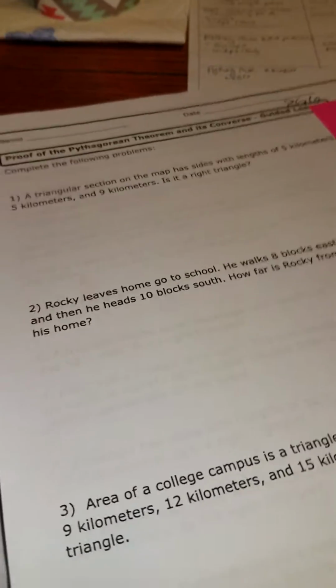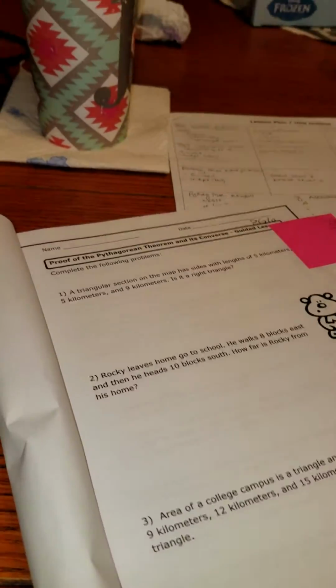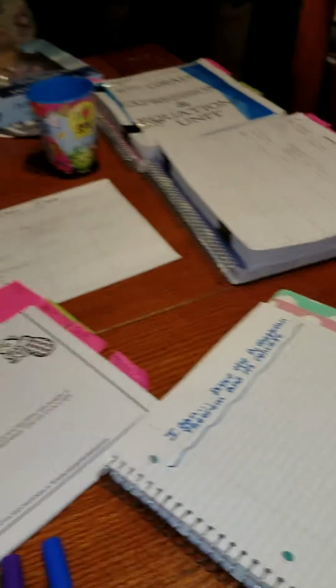Okay, so here we are at the dining room table. Bunch of junk, everything else. There we go. All my lesson plans.